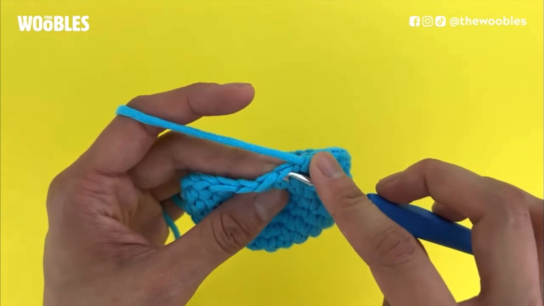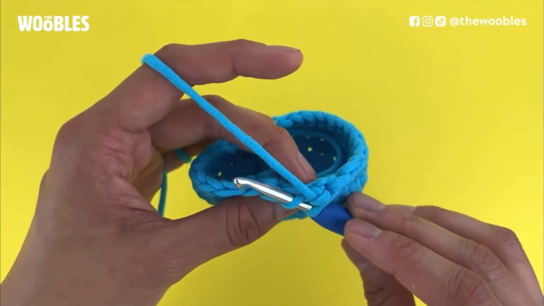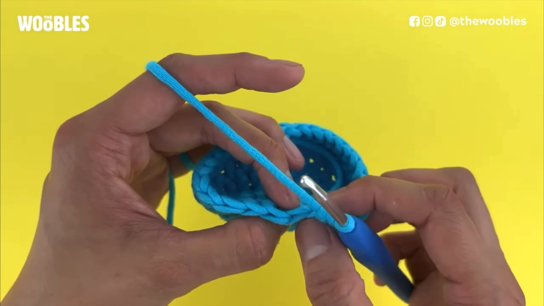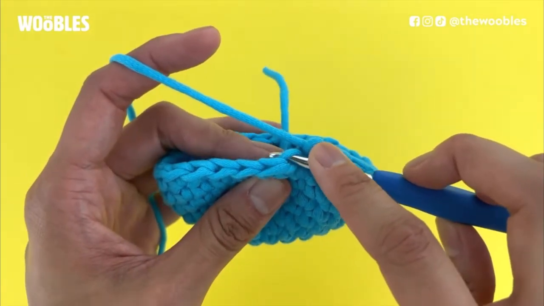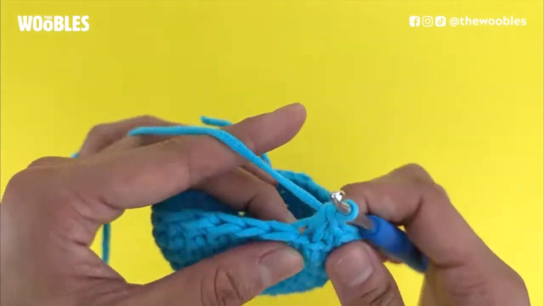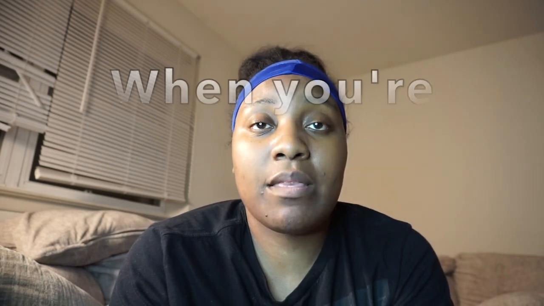For the front loop, you've got to put your hook under just the front loop of the next available horizontal V, and you can tell that it's fully available because there are no strands of yarn pulling at this front loop. So you want to put it in this hole here. Do a single crochet stitch like normal. And this creates a kind of ribbed stitch where the stitches overlap each other, usually because when you're doing a regular one, you're putting it in the front and the back.